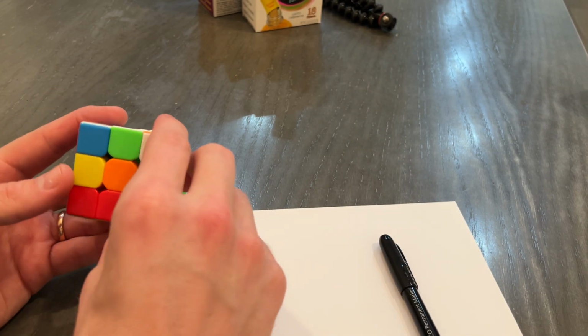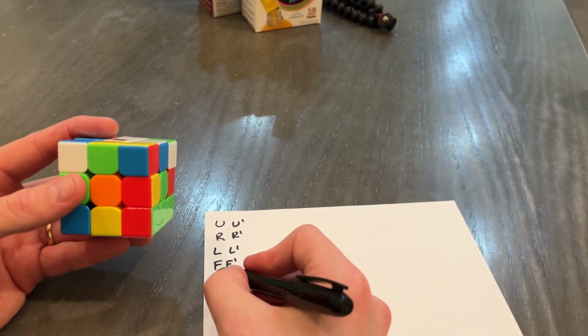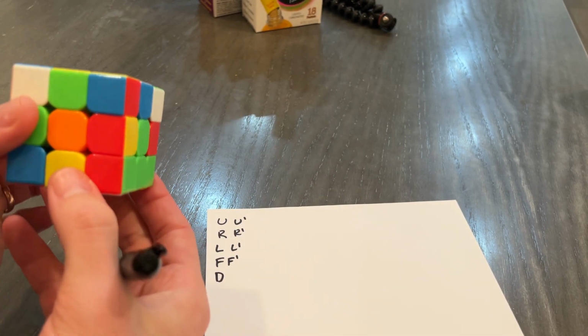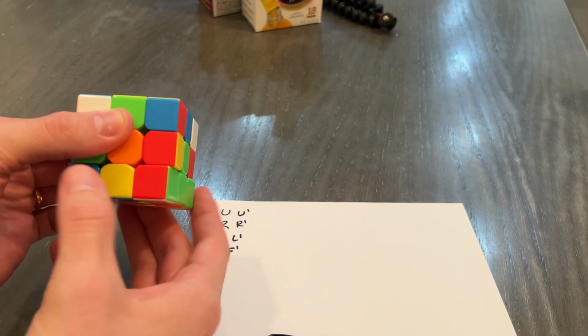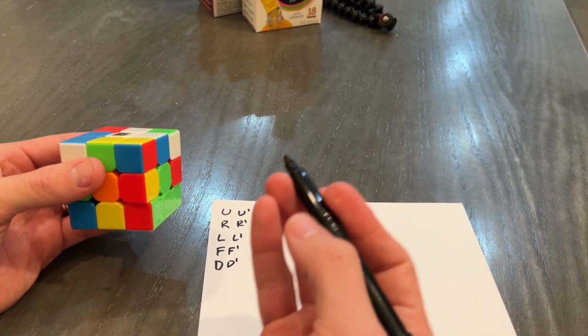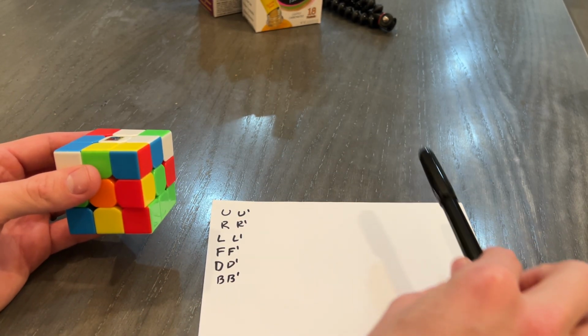And then you have D, which is the opposite of U, which is down. It takes some visualization, but it's clockwise and then counterclockwise, D and D prime. And finally you have B, which would be the back side, B and B prime.